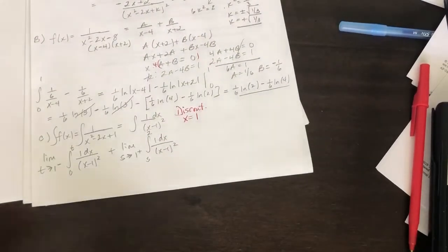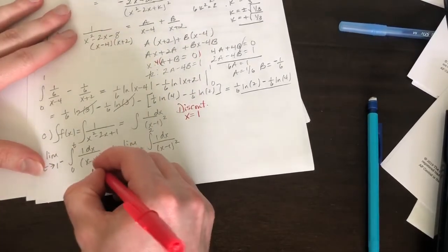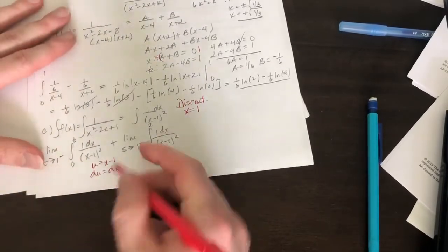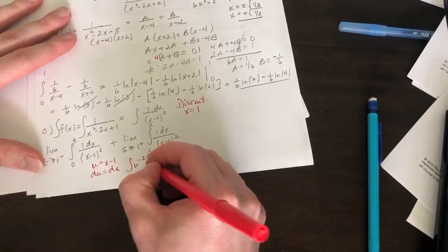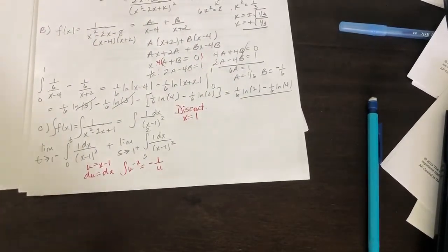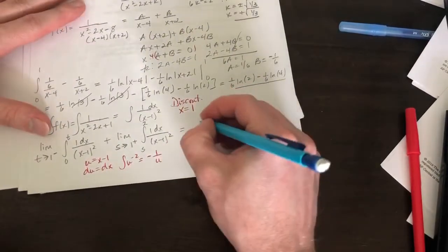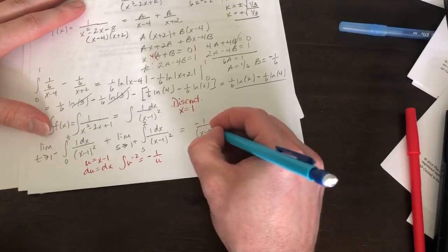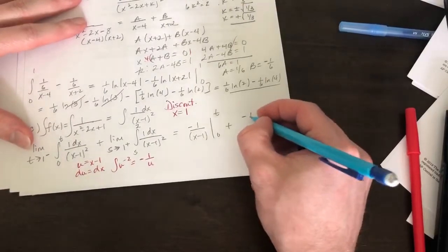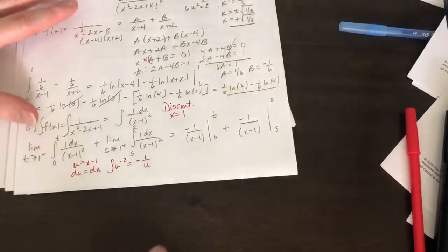Okay, so when we go to integrate this, it's going to be the same integral for both of them. It's just when we plug in, it's going to be a little bit different. So your u is x minus 1, your du is going to be dx. Okay, so we have the integral of u to the negative 2, which is negative 1 over u. You add 1 to the exponent, divide by the new exponent. So what's going to end up happening is we get negative 1 over x minus 1. We're going to evaluate from 0 to t, and 2 to s.